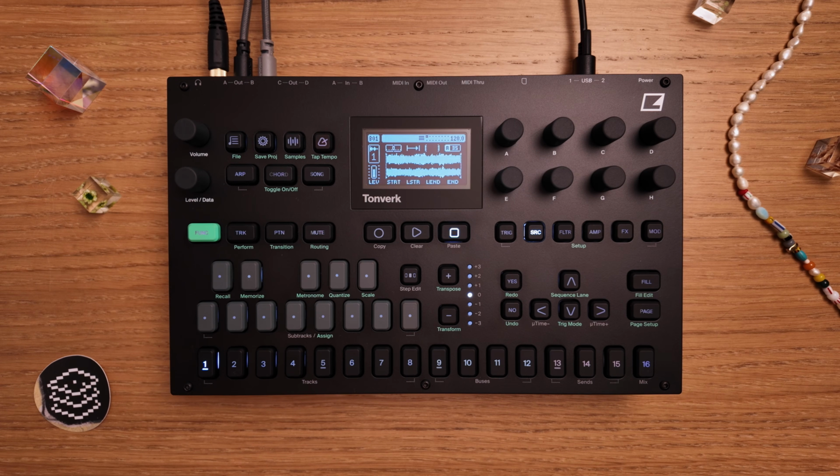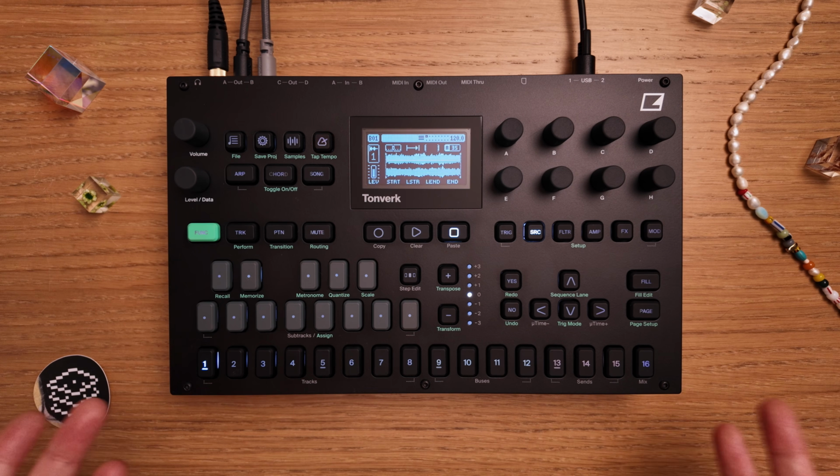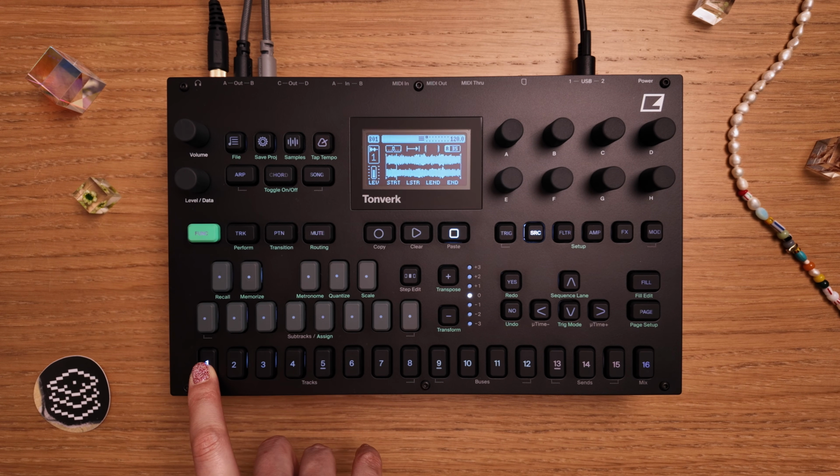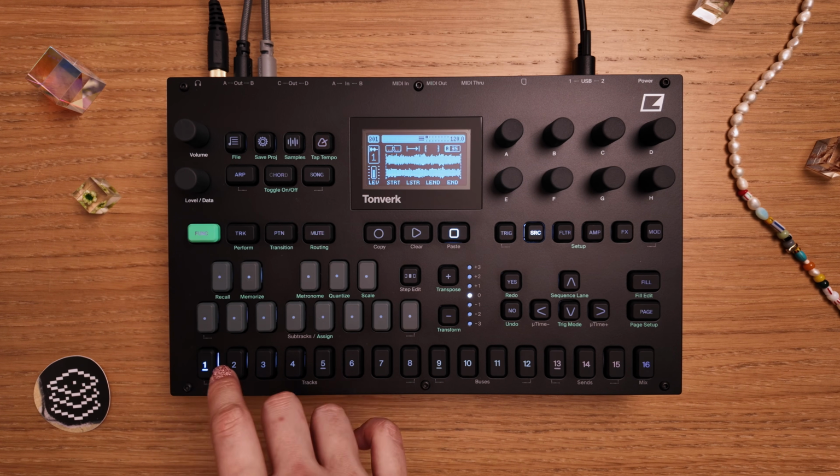Let's start with random mode. Since grains are triggered at random, this mode is great for creating organic, irregular movements. Here is the original sample for the first example. And here is the result.